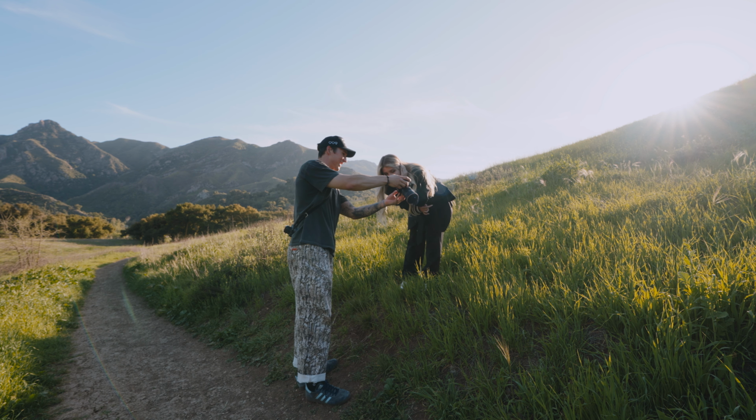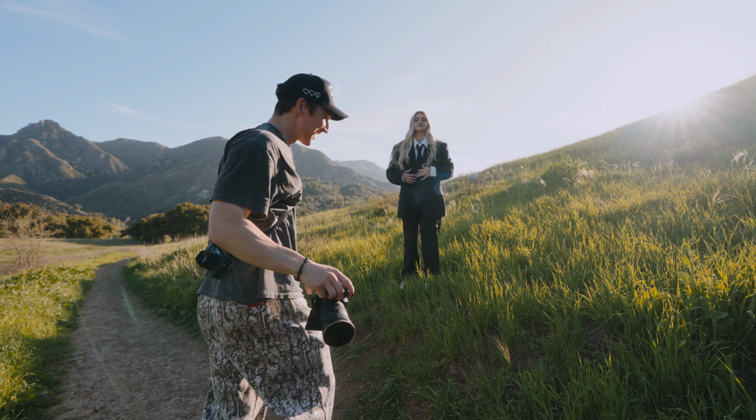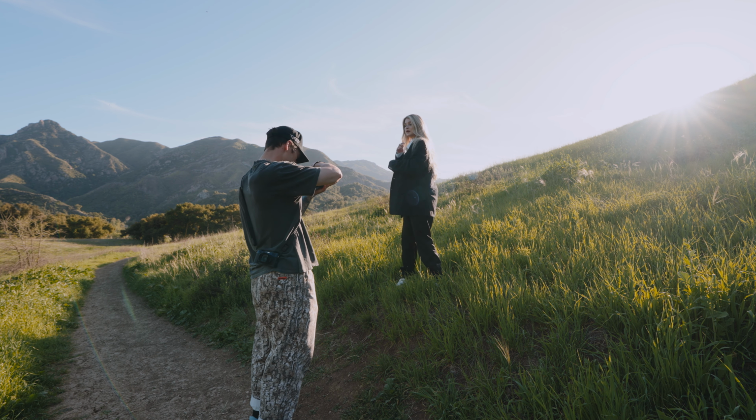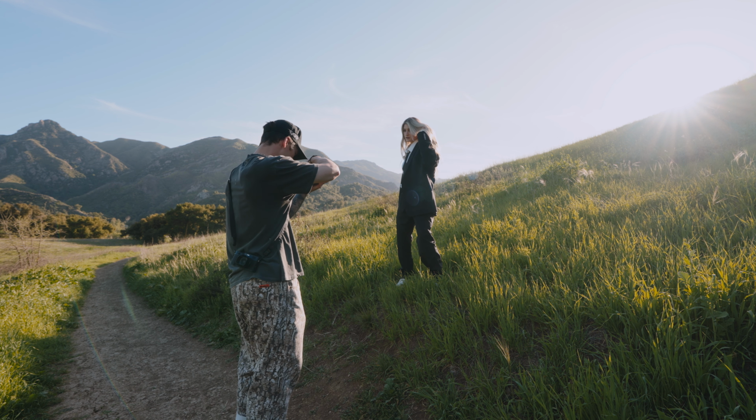So we found these rolling hills in the park that had this beautiful sunlight coming over the hills and just hugging it. And we shot this around 5 p.m. I wanted to have a couple hours of sunlight left to have the softest of natural light since we were utilizing natural light for this shoot.